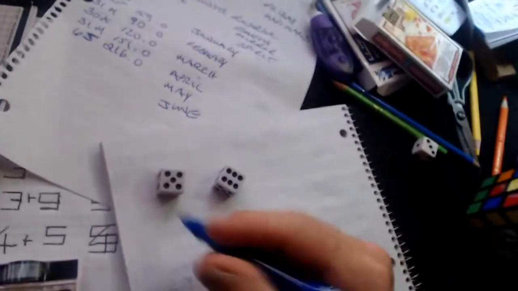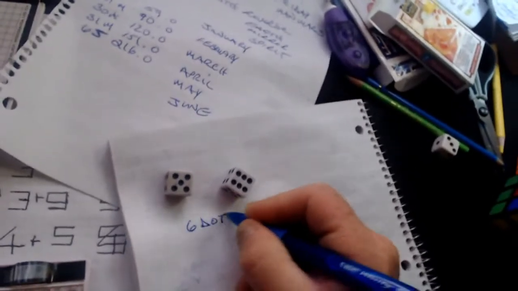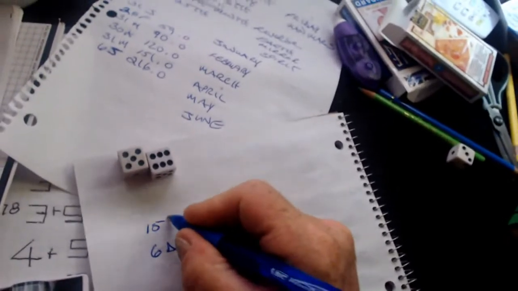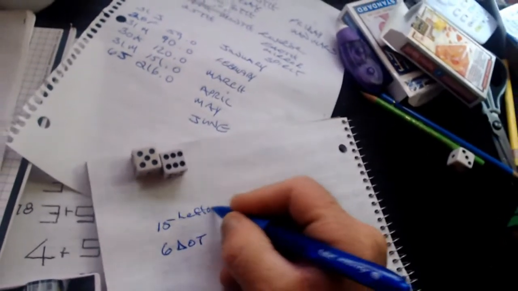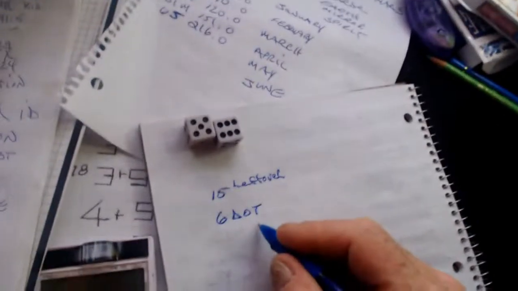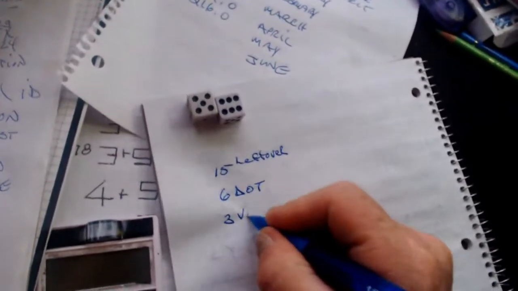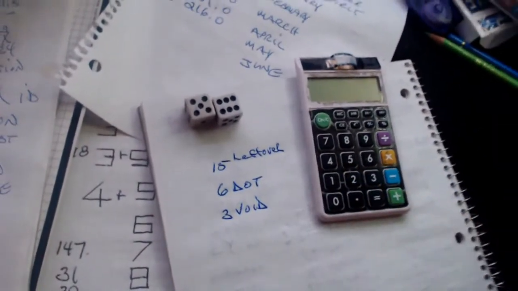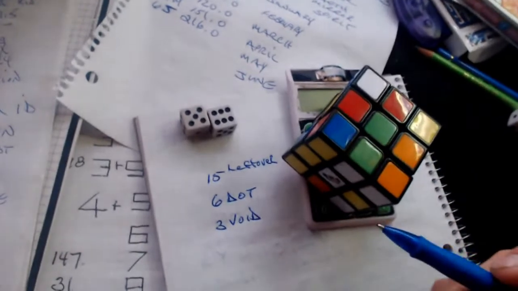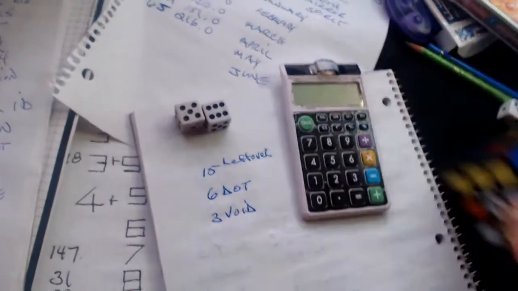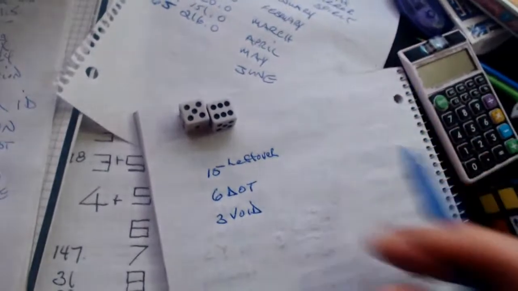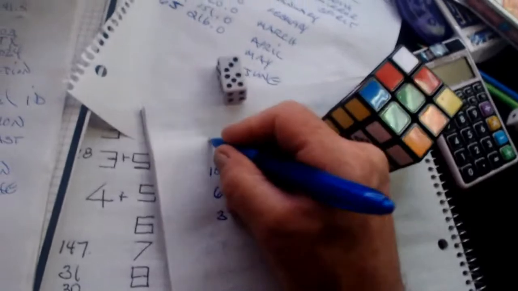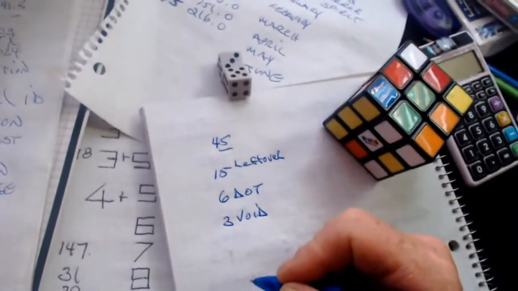Here is number 6. 6 dot. We also know there's 15 that are left over. With the 6 dot, we also have a 3 void. I take a look here, I got 6 numbers, I got 3 left over. I take a look here, I got 9 areas, I take 6 dots, I got 3 left over. Math works.